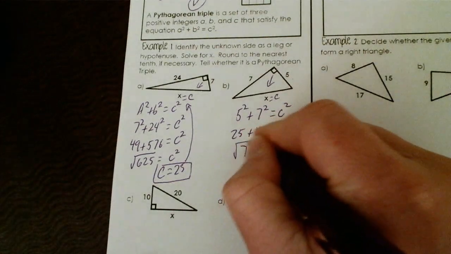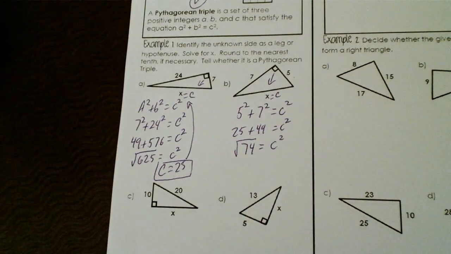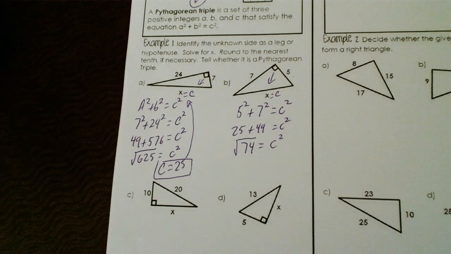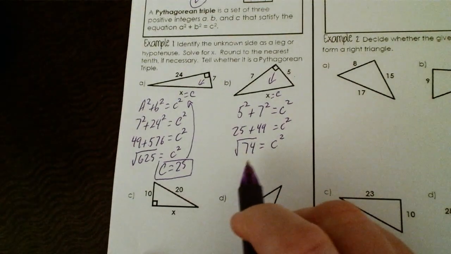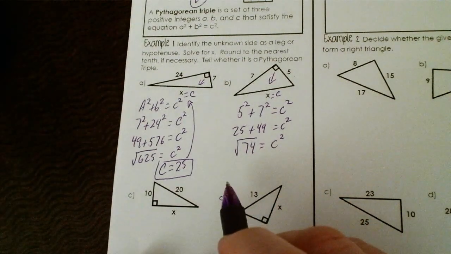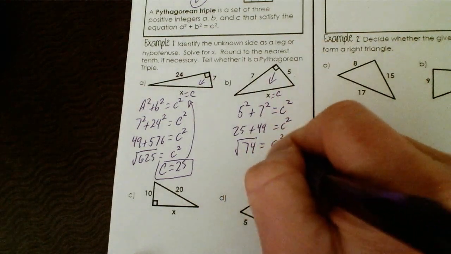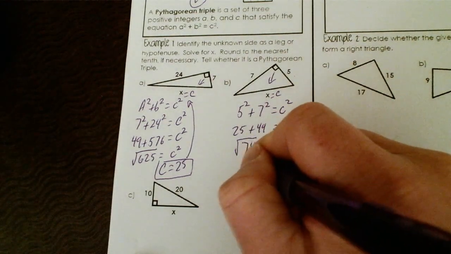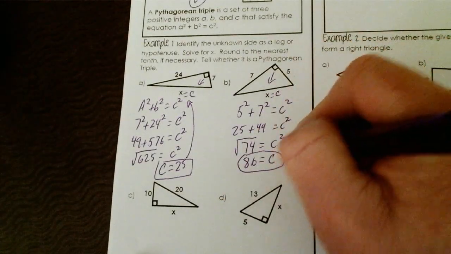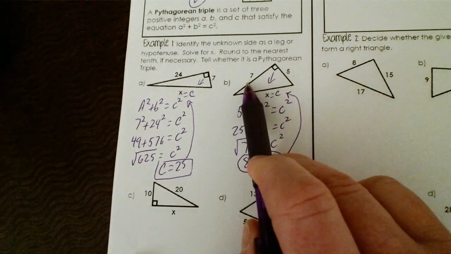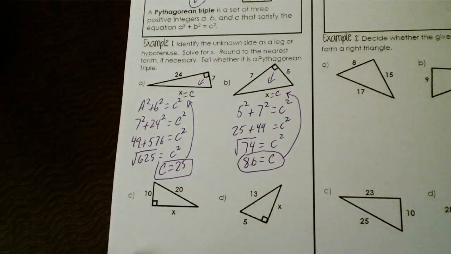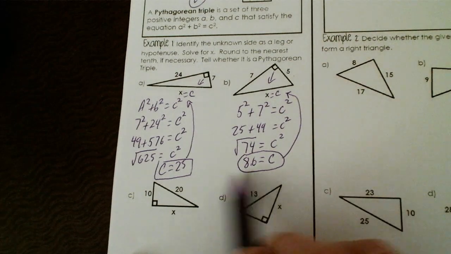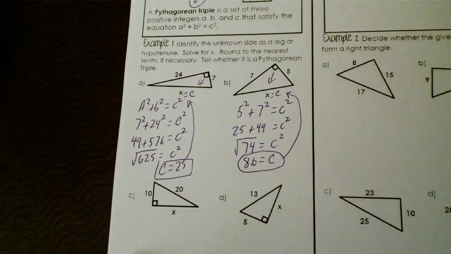Now going back to our flashcards, the square root of 74 is not a perfect square. So we would plug that in the calculator and it would be a decimal. So C is going to equal 8.6. Okay, so that is going to be right there. Is 8.6 higher than 5 and 7, or longer than 5 and 7? Yes, it is. So this time we did not get a perfect square, which is okay.